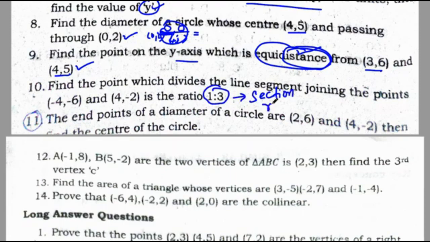When the word ratio is there, or a ratio symbol is there, or trisection is there, we have to apply the section formula, students. (m1 x2 + m2 x1)/(m1 + m2), (m1 y2 + m2 y1)/(m1 + m2). And again there are some example problems we'll see later.